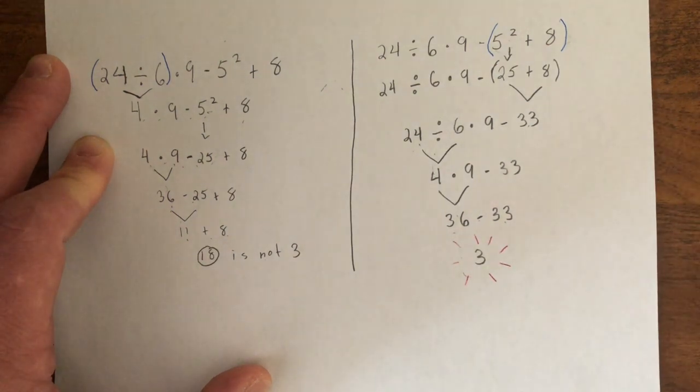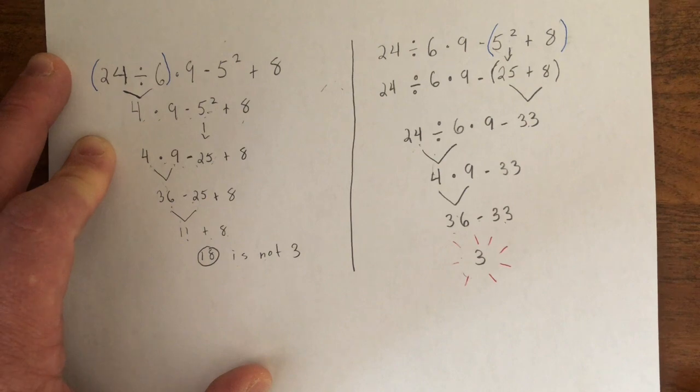So this is kind of a process when they ask you to insert brackets to make a statement true. It's basically a guess and check process.